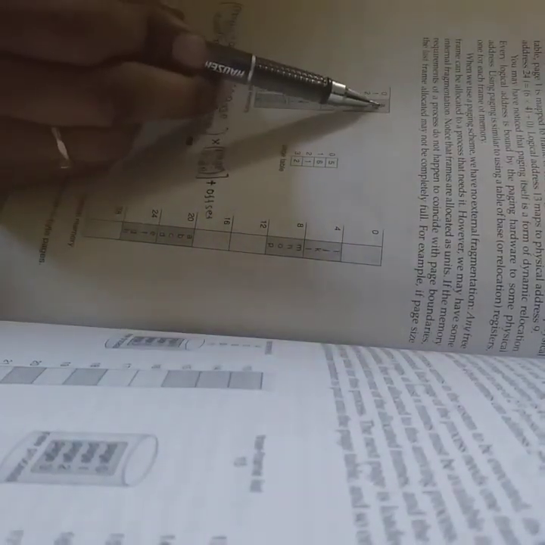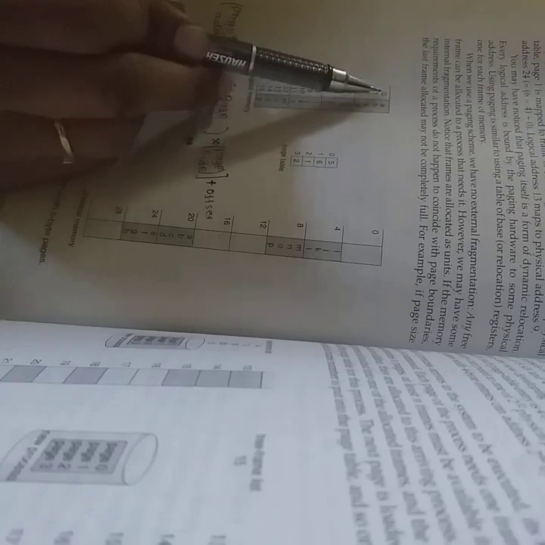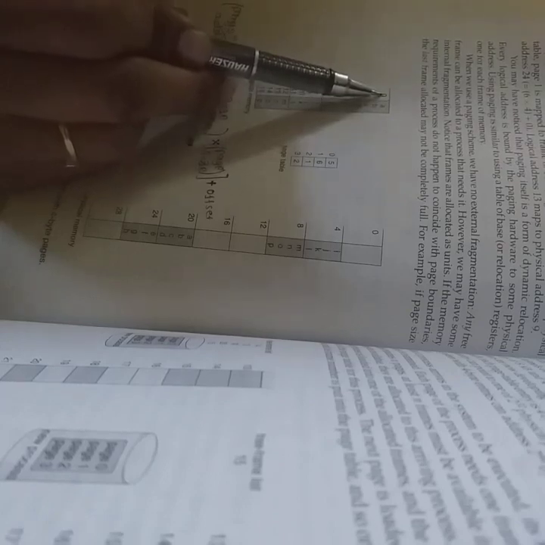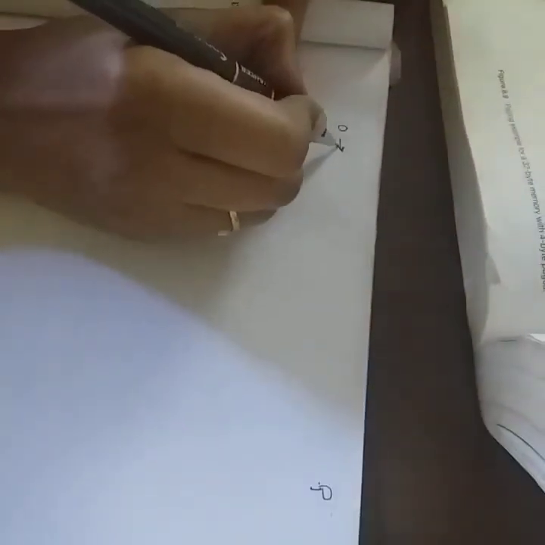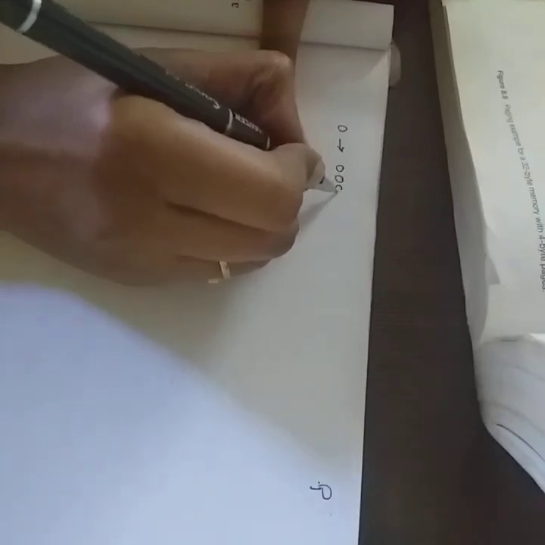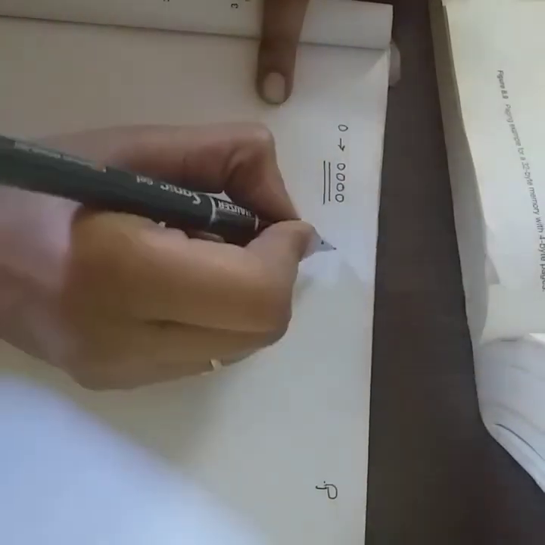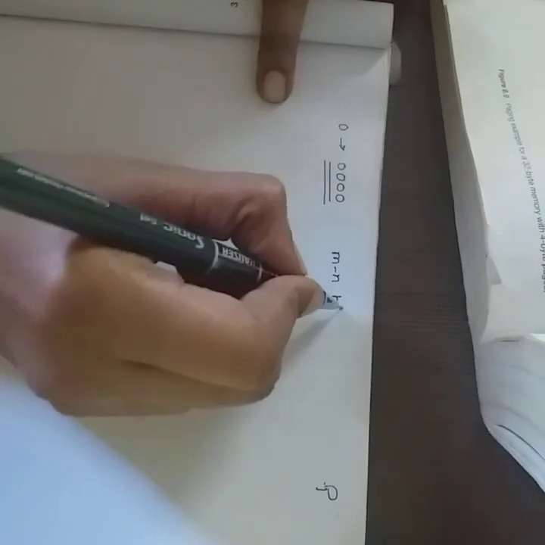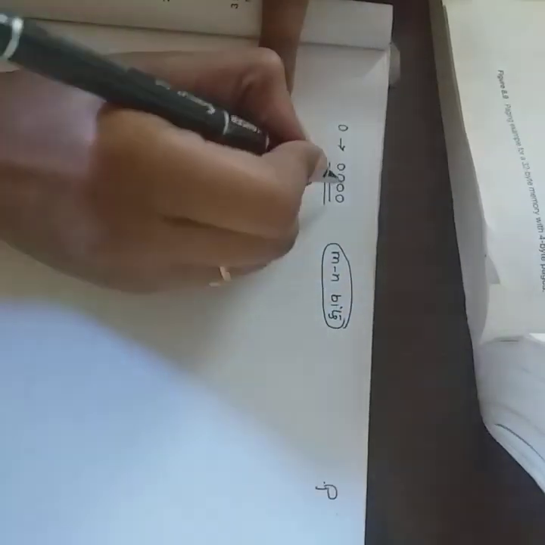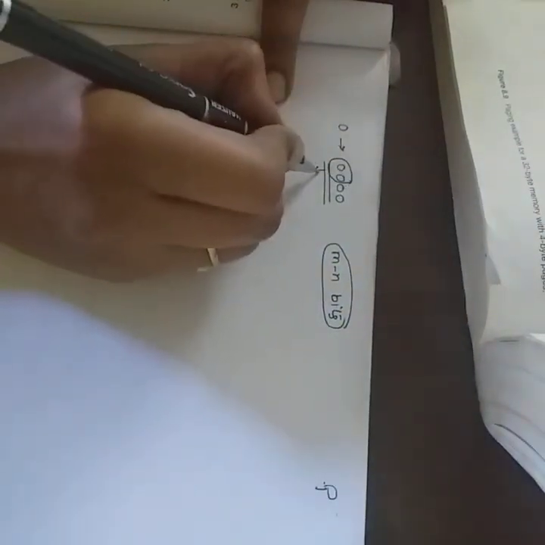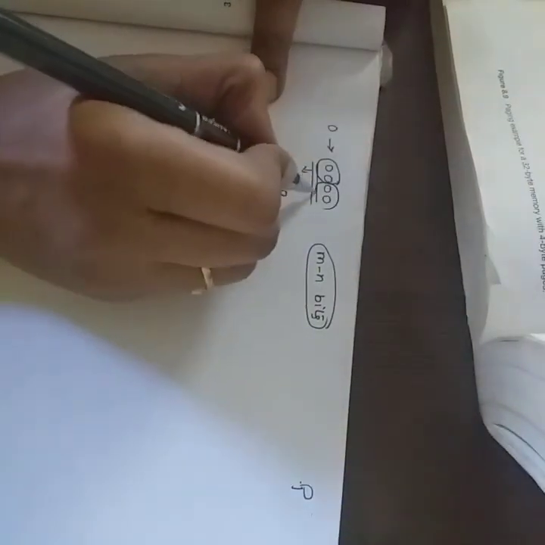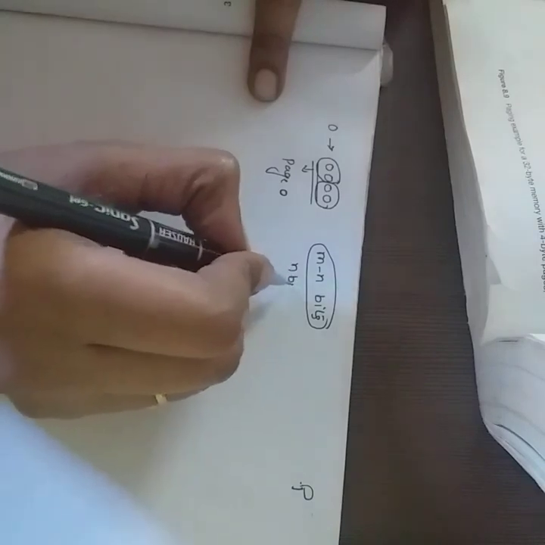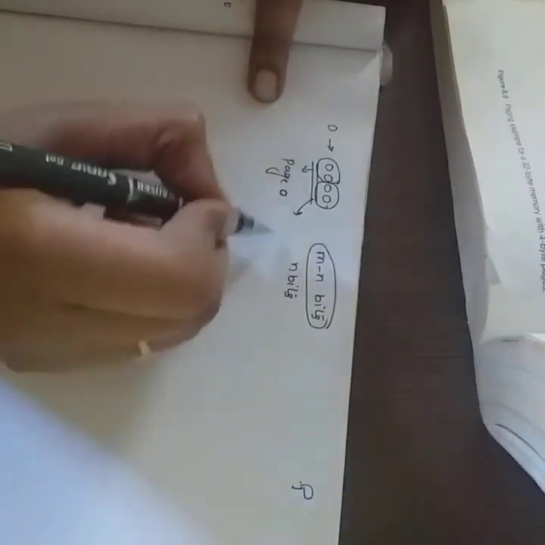Now I want to store A, right? So the address is what? 0. Now how do you write 0 in binary? 0 is written in binary as 0 0 0 0. So the higher order m minus n bits represent the page number, so this represents page 0, and the remaining n bits represent the page offset.